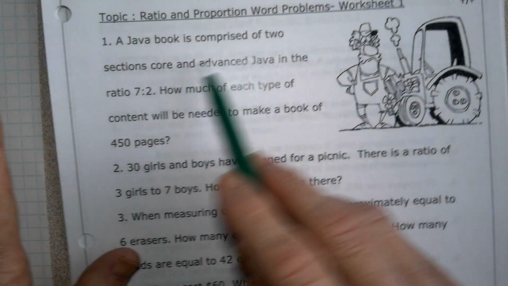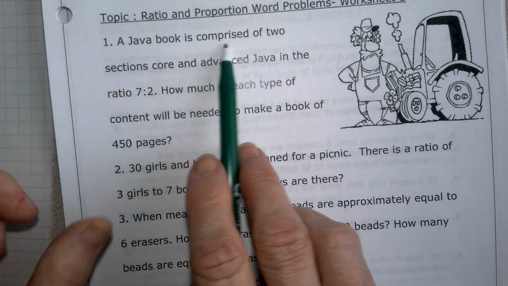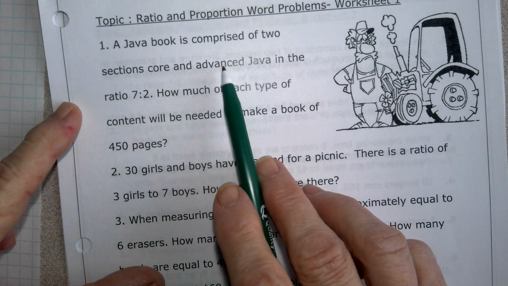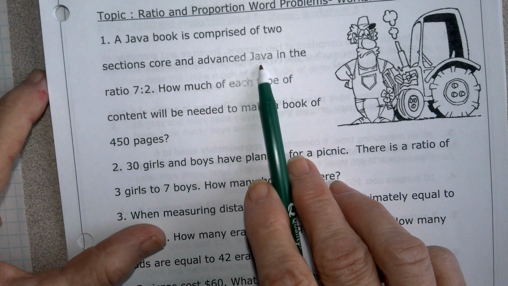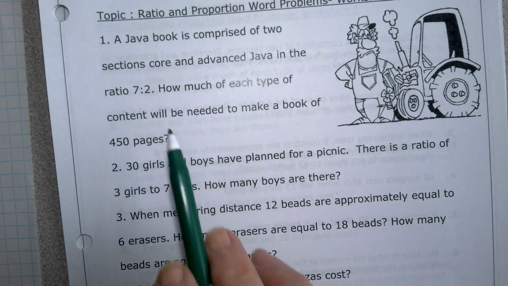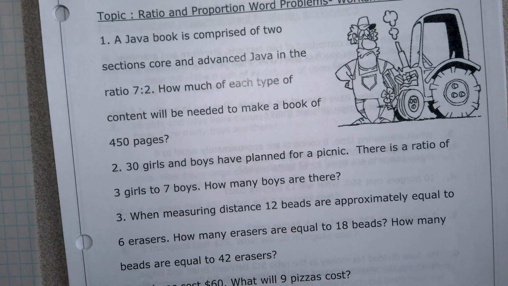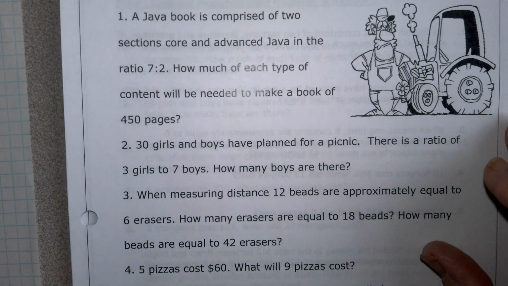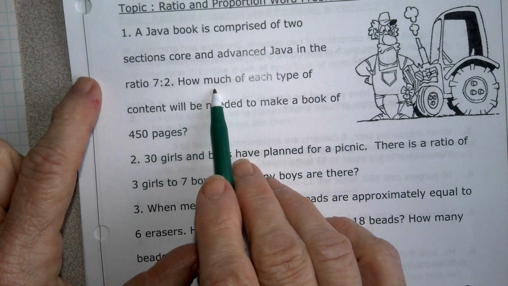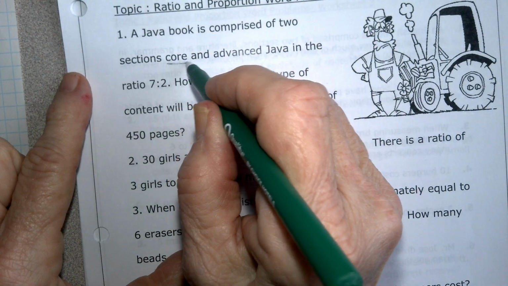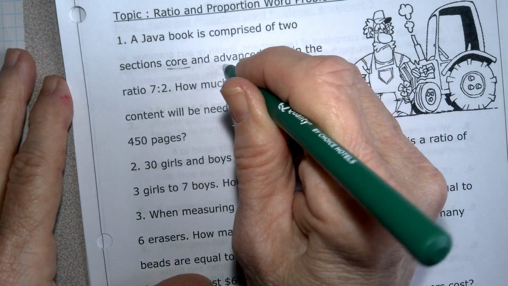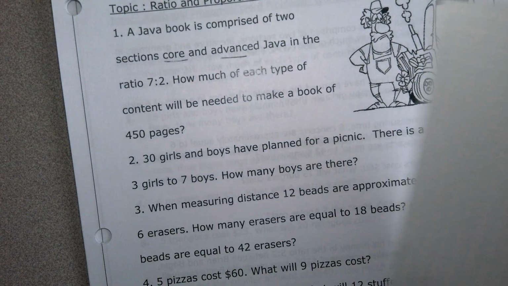Let's go ahead and see what it says. It says a Java book is comprised of 2 sections of core and advanced Java. Again, it's a computer language that you learn in college, in the ratio of 7:2. So who knows what goes with the 7 and what goes with the 2? Java. But they're both Java. One of them is the core, and you're right, one of them is the advanced. So I'm going to go ahead and start with that.